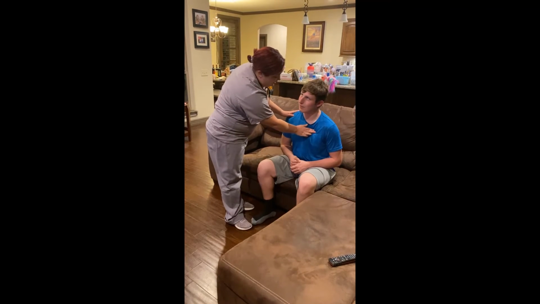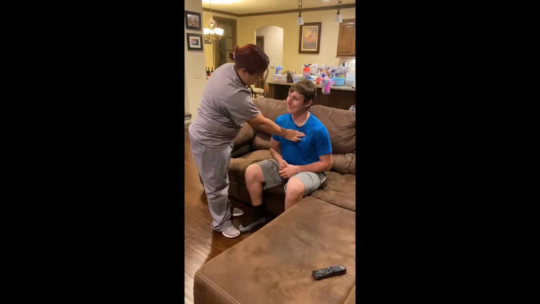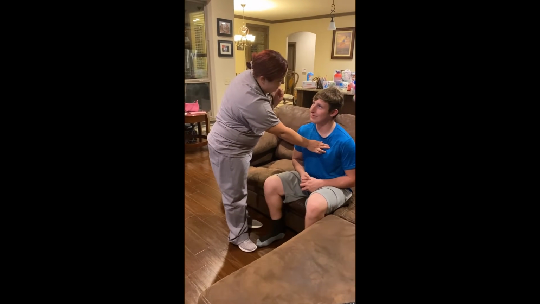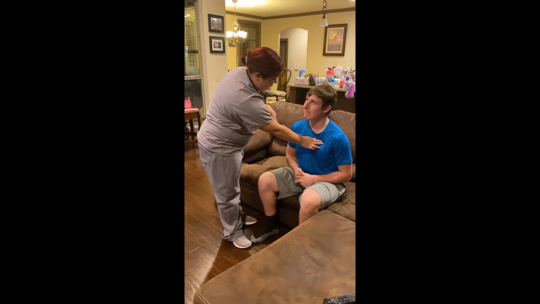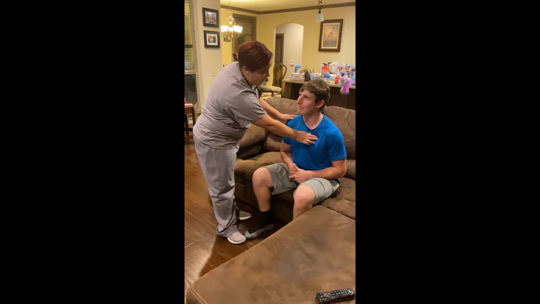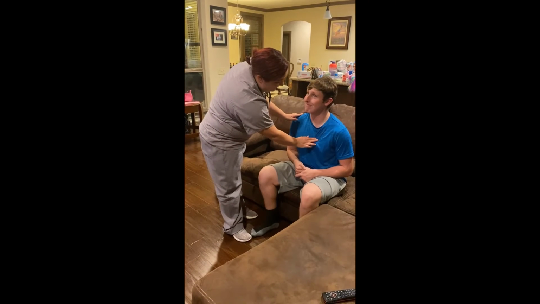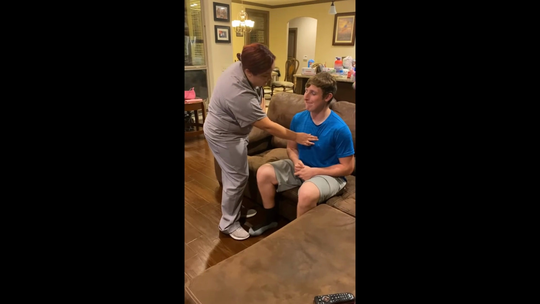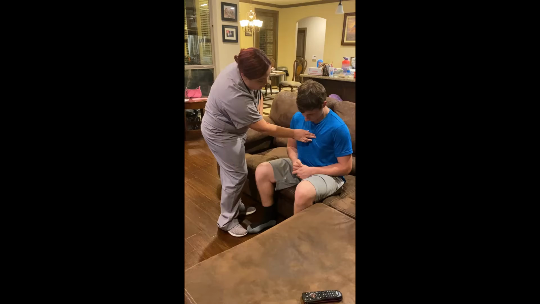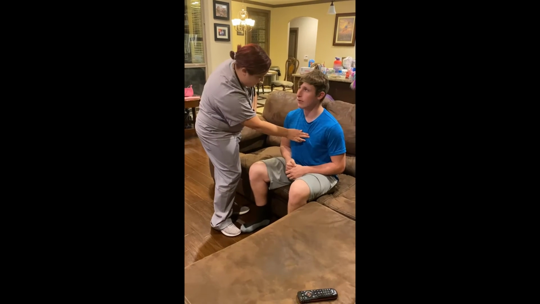And then over here to the left intercostal space, that is your pulmonic valve. Sorry. And then your third intercostal space on the left sternal border is your Erb's point.